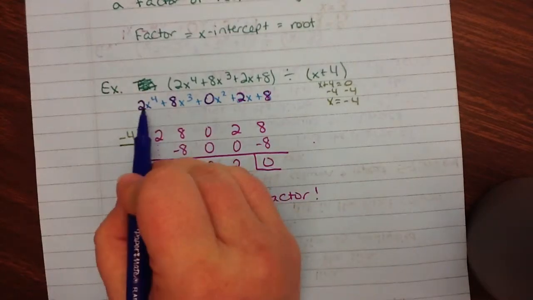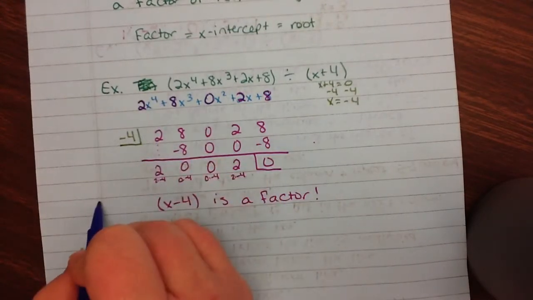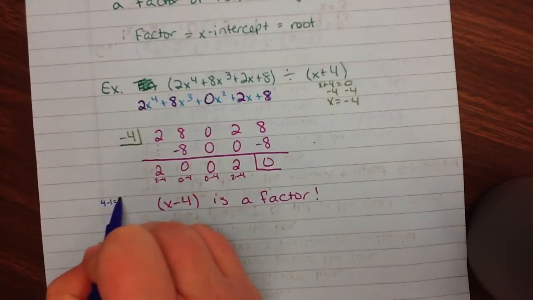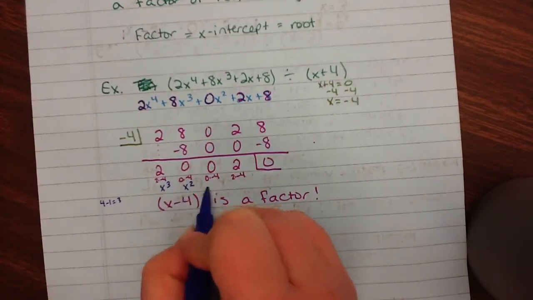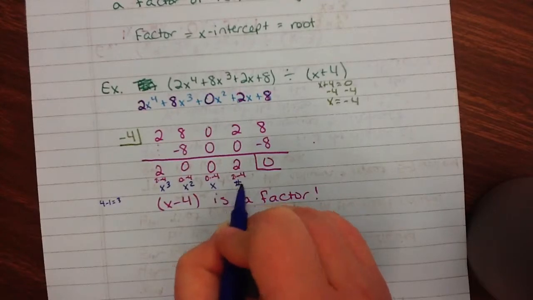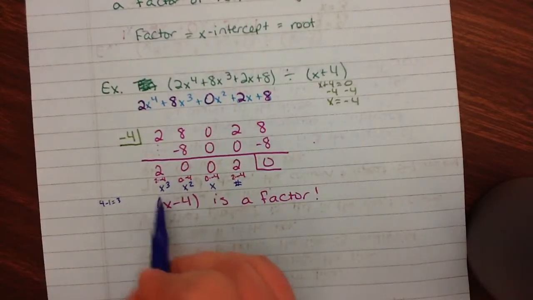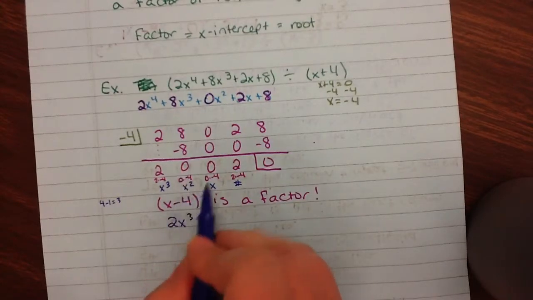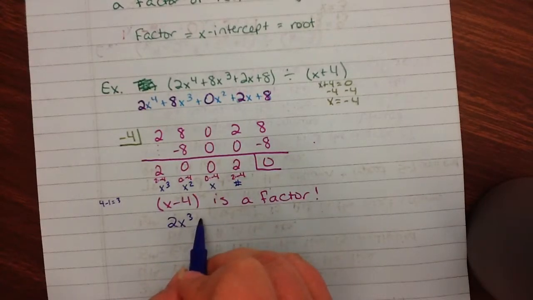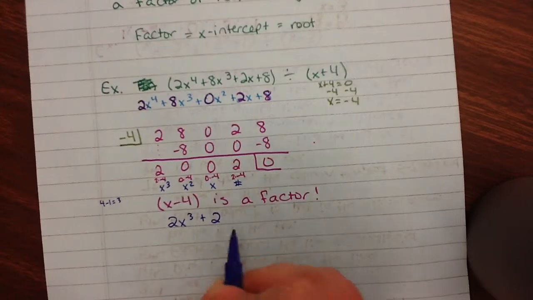So it was x to the 4th. Again, we subtract 1, so our new degree is x to the third. So this will be my x to the third term, x squared, x, and just a number. So 2x to the third, 0x squareds and 0 x's, so I don't need to write that, plus 2. This would be my new polynomial.